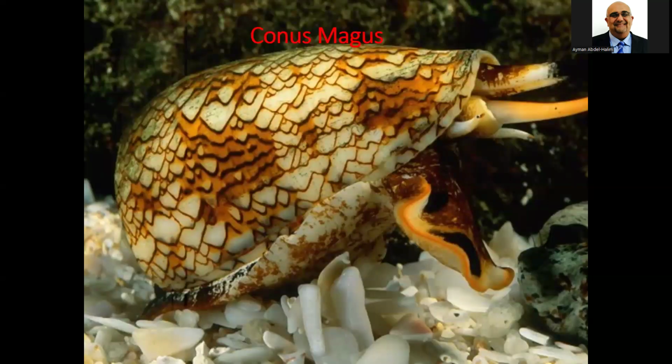Ziconotide comes from a marine snail called Conus magus. And by the way, this Conus magus is abundant in the Red Sea.